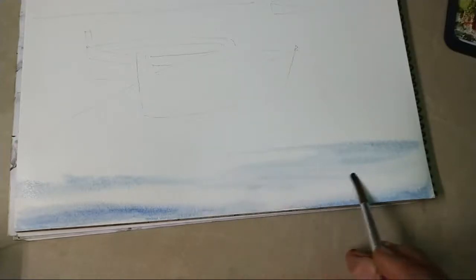Now since the page was wet, the water and the color are merging, and I can merge the color in the angle which I want.